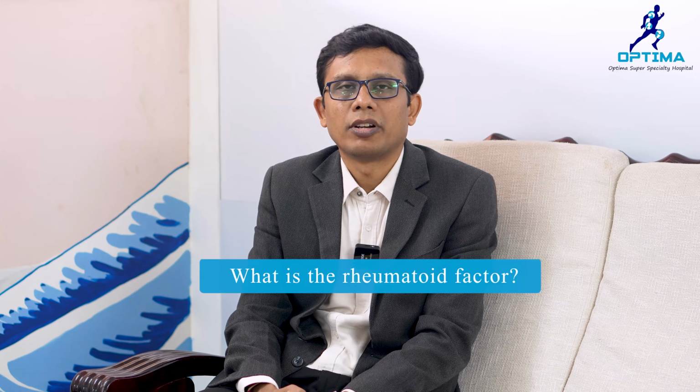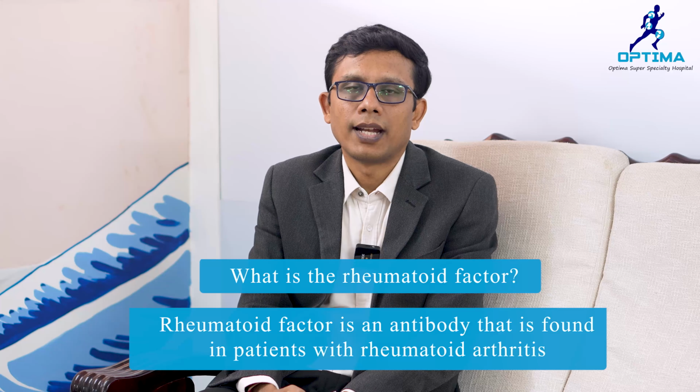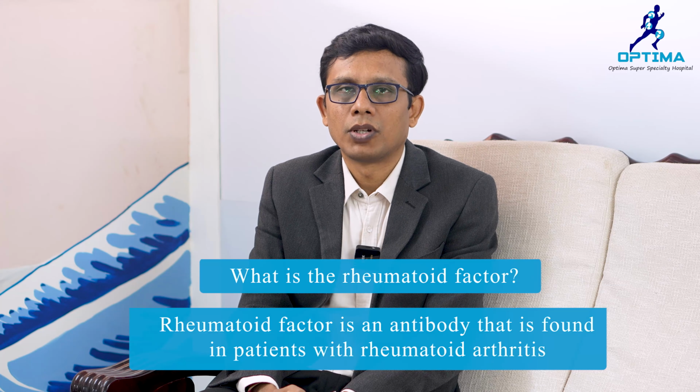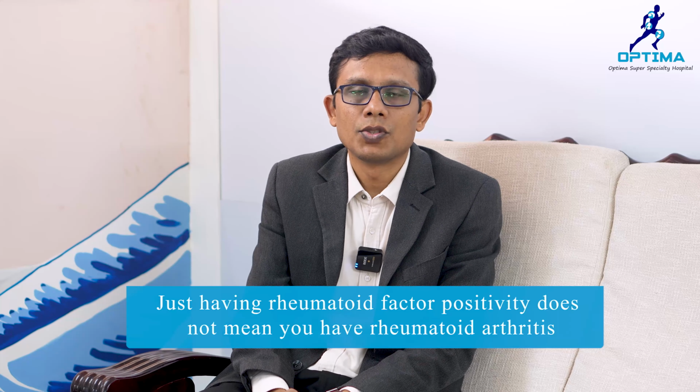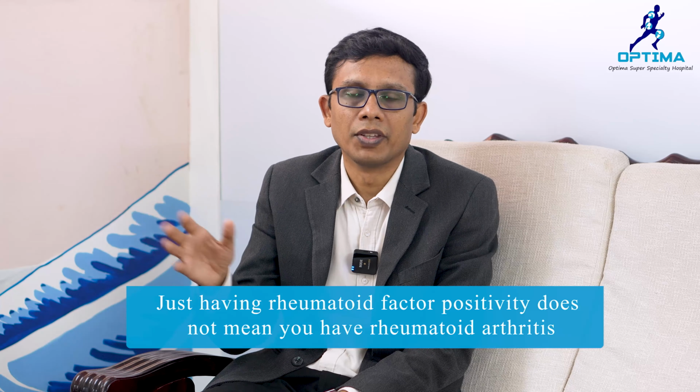So, what is this rheumatoid factor? Rheumatoid factor is an antibody which is found in patients with rheumatoid arthritis. However, it is not seen in all patients of rheumatoid arthritis. Nearly 20 to 30% of patients with rheumatoid arthritis may not have rheumatoid factor positivity. Rheumatoid factor, however, can be seen in other conditions apart from rheumatoid arthritis. So, just having rheumatoid factor positivity does not mean you have rheumatoid arthritis always.